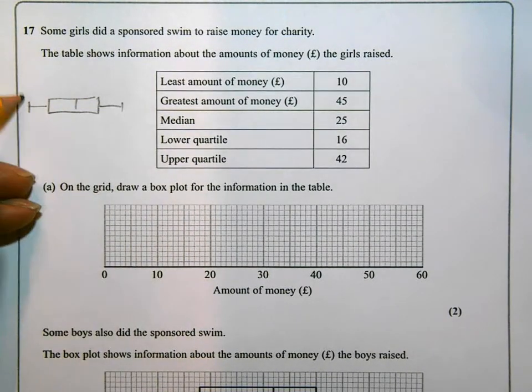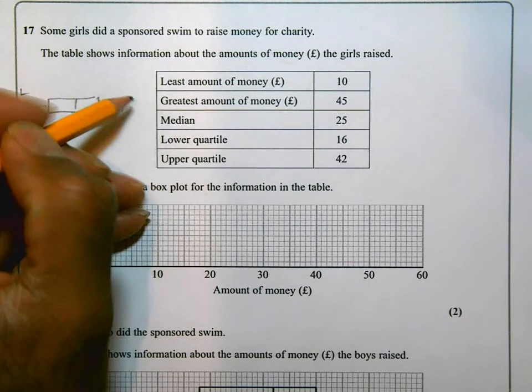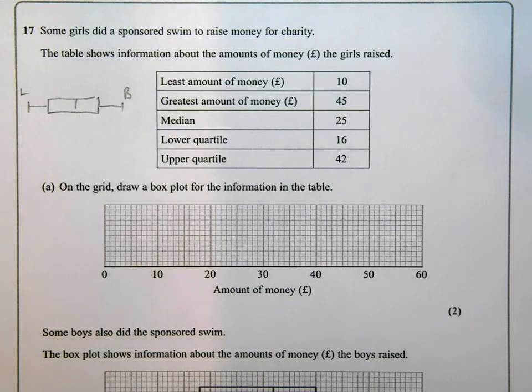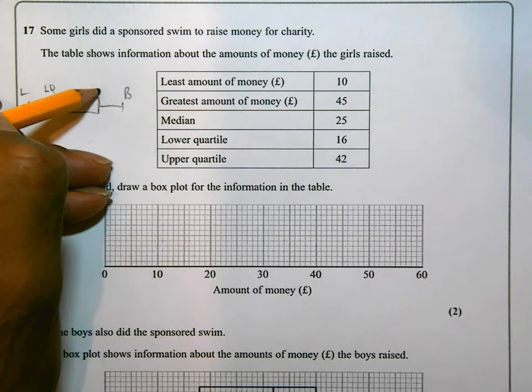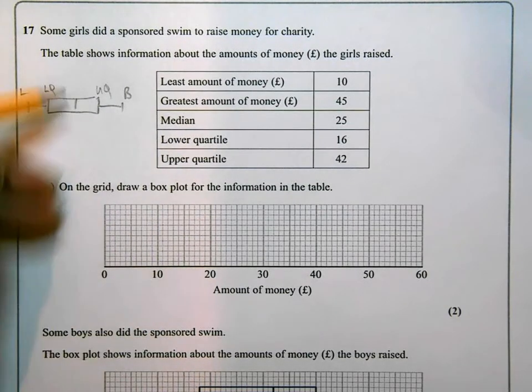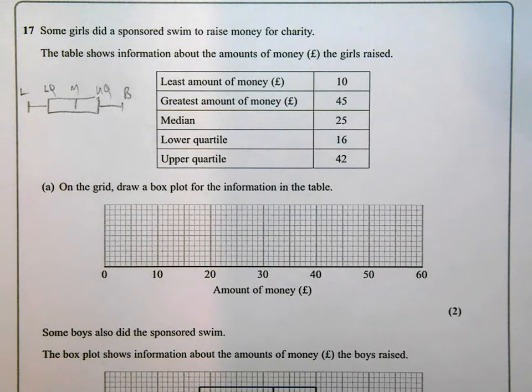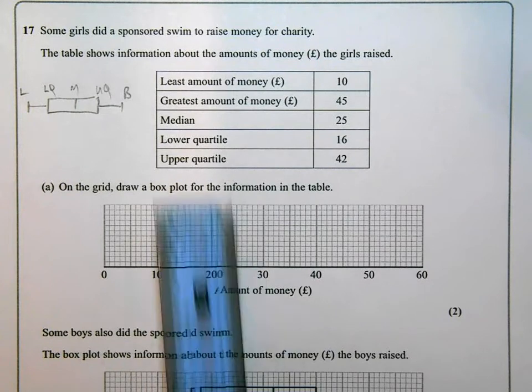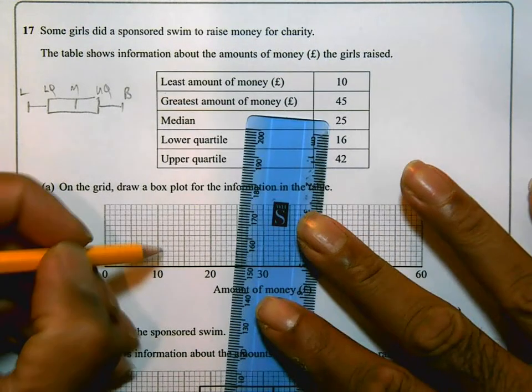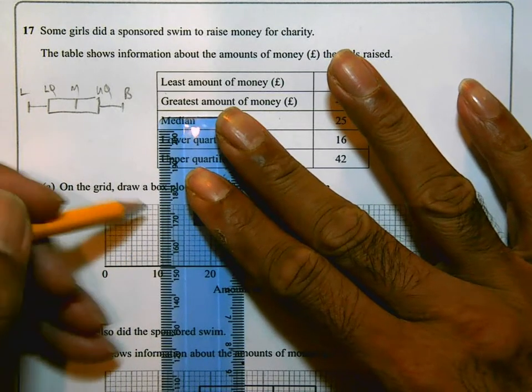So that's the lowest value, that's the biggest value. On this side here we have the lower quartile, and then on the other end we have the upper quartile, and in the middle we have the median. And these are all the numbers that have been given in this question, so I'm going to draw all 5 of these lines. So the least amount is going to be here at 10.